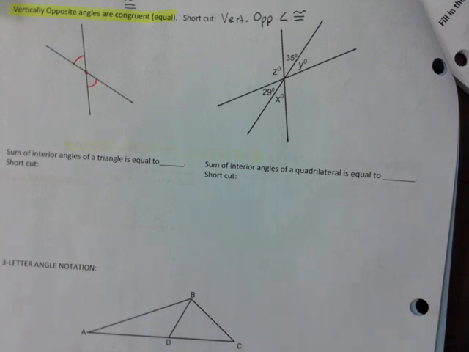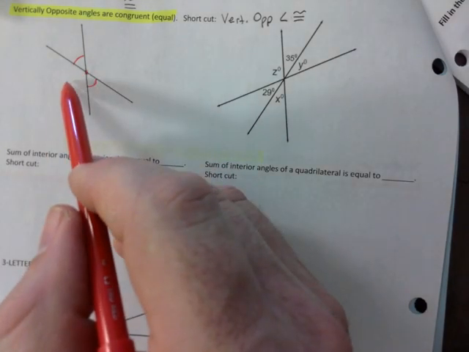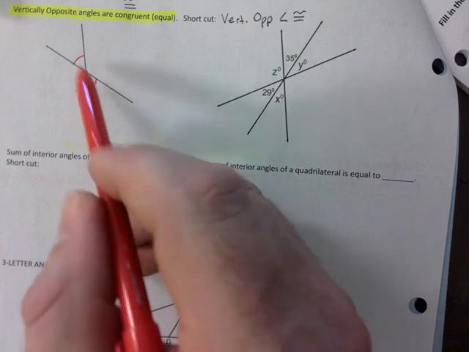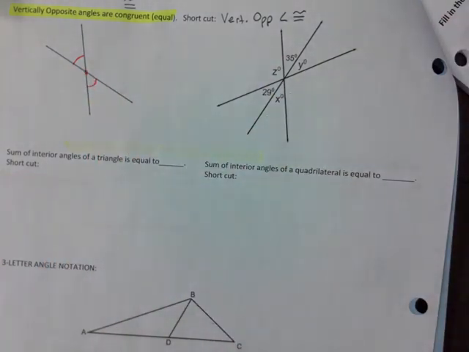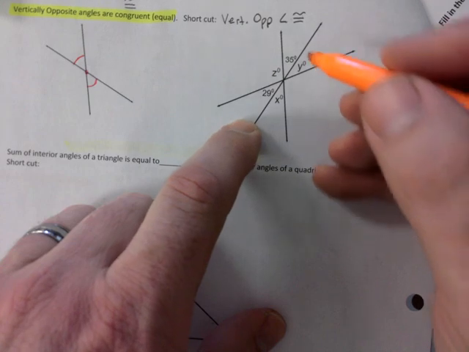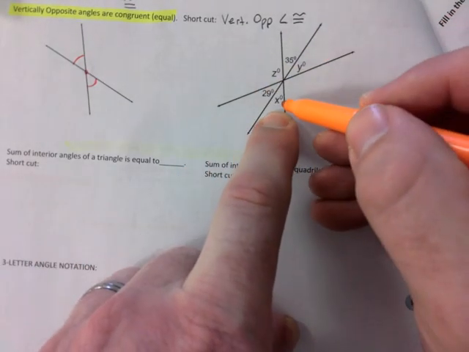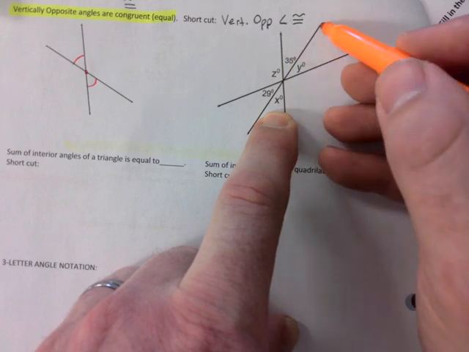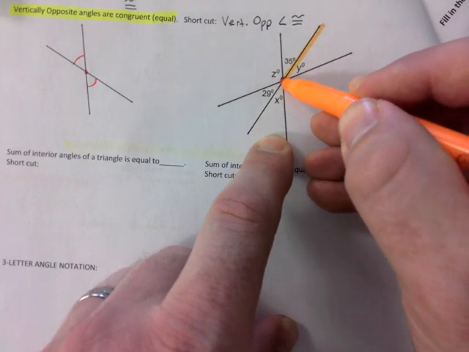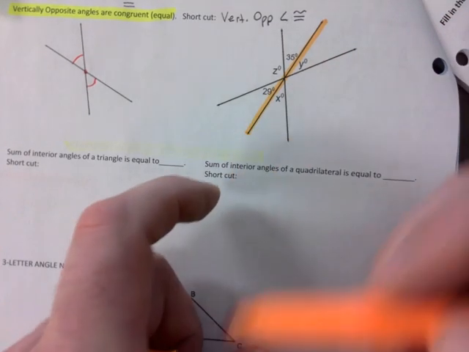And it goes without saying that these two are also vertically opposite. And then this gets a little messy, as you can tell. But what I want you to remember is that, for example, the 35, you have a pretty good feeling that it's a vertically opposite angle. So you basically just say, let's see, do they share?